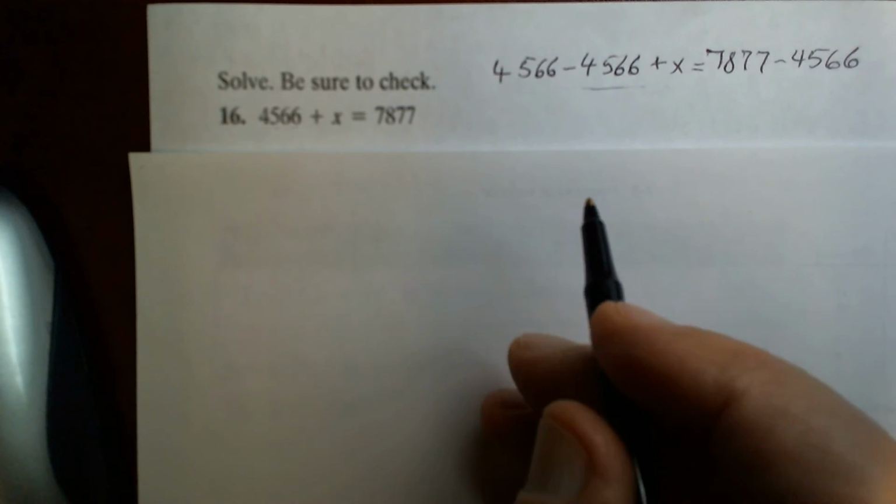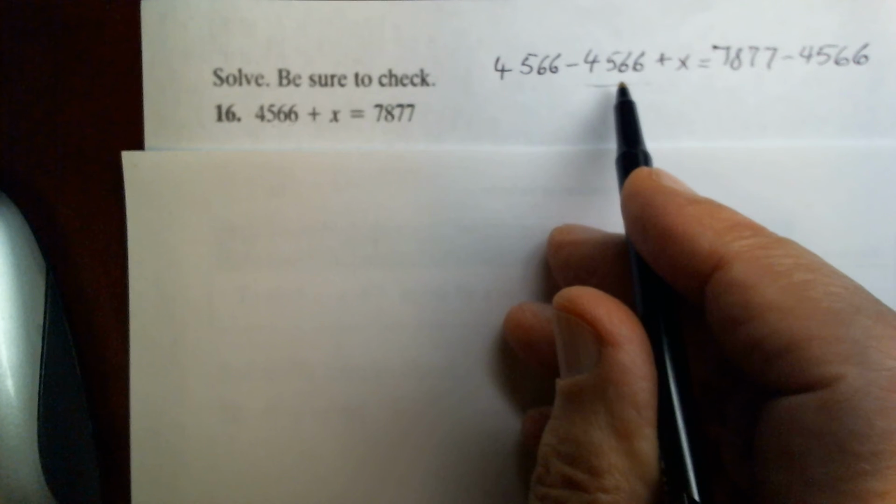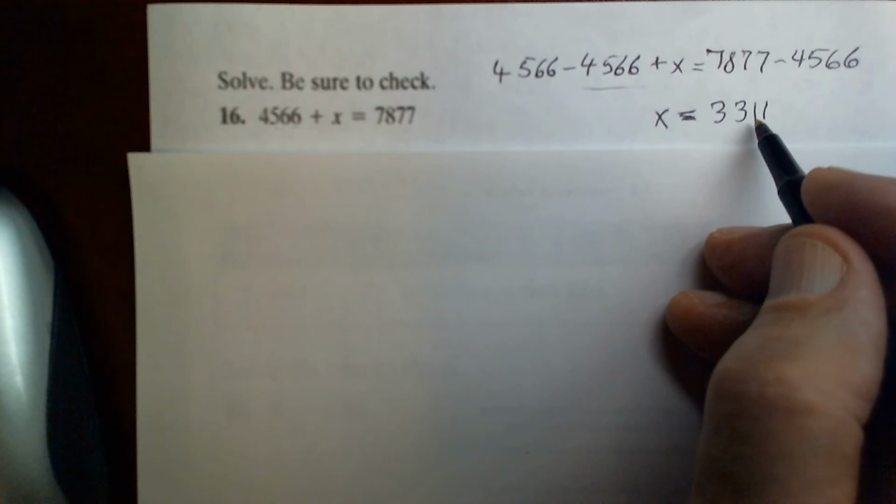So on the left side, we have 4,566 minus 4,566, which is 0. And then we only have x left, so x equals 7,877 minus 4,566, which is equal to 3,311. So that is our solution.